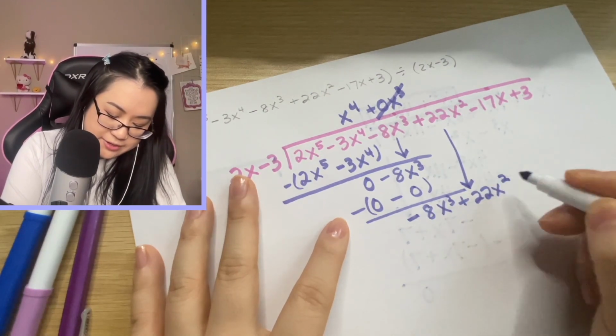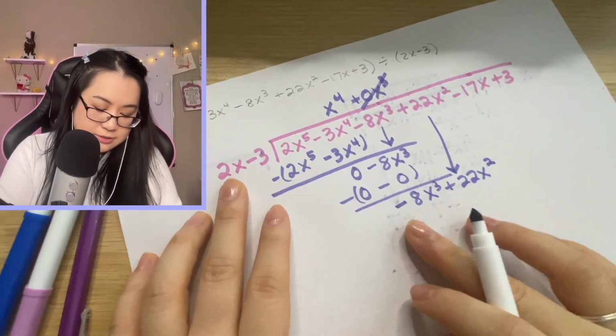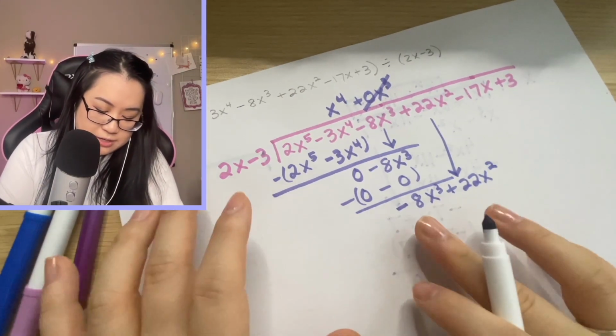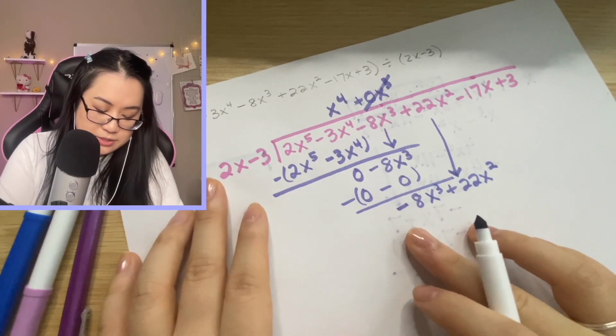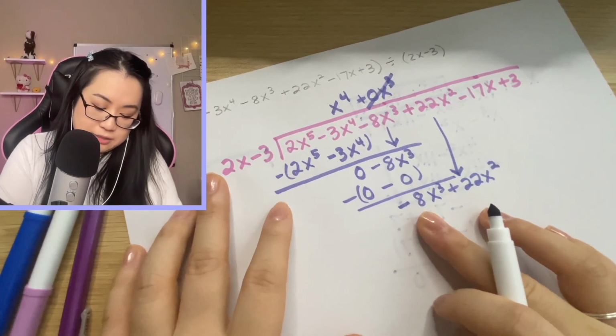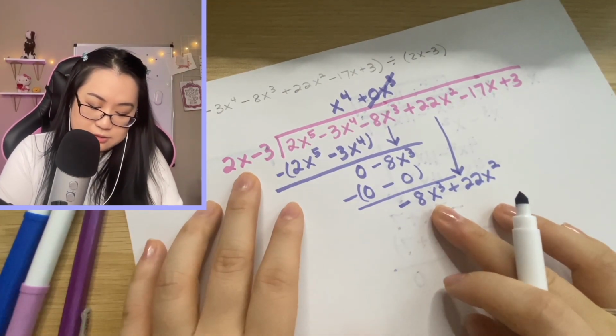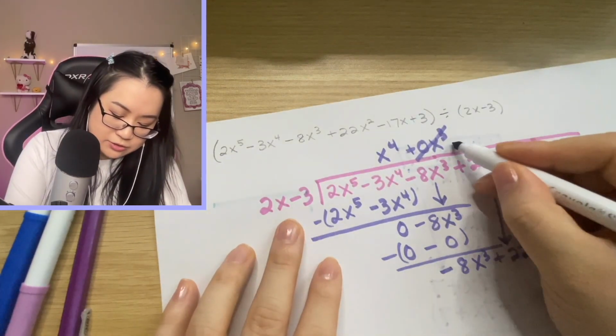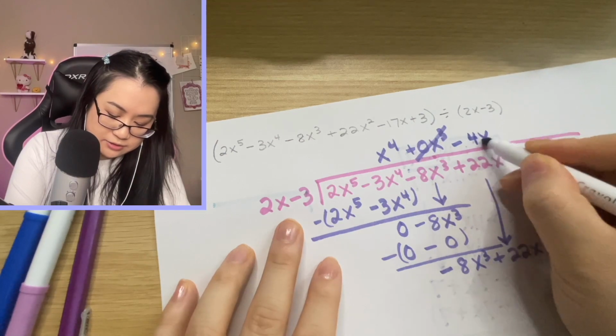And now I bring down the 22x squared. So now I'm comparing 2x with negative 8x cubed. So that would be negative 4, because 2 times negative 4 is negative 8. And x squared, because x times x squared is x cubed. So negative 4x squared.